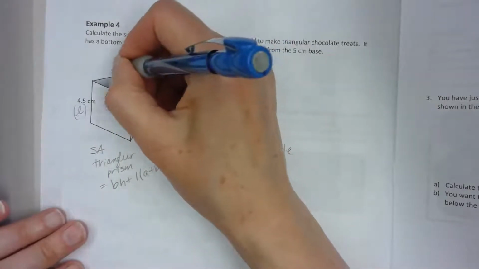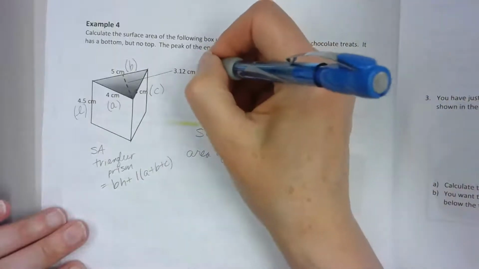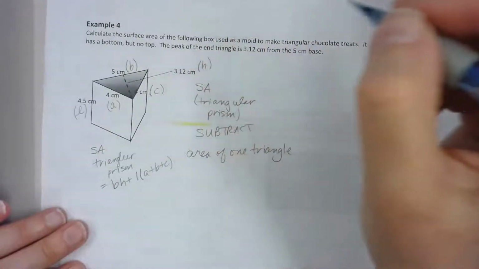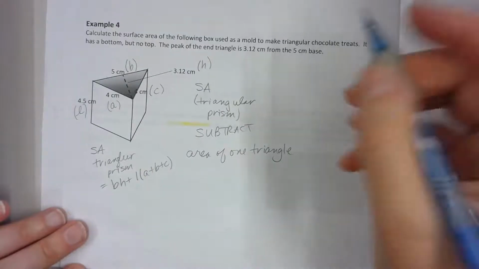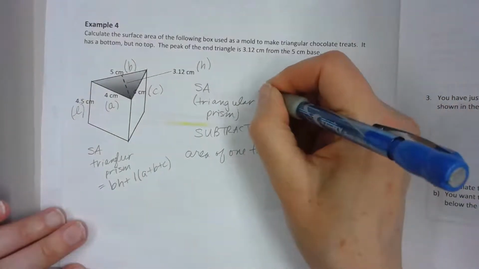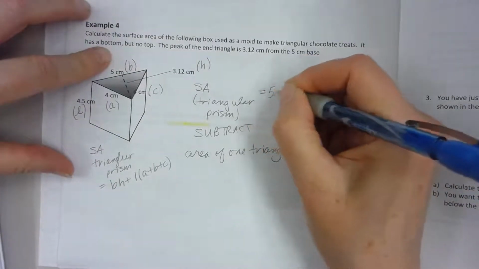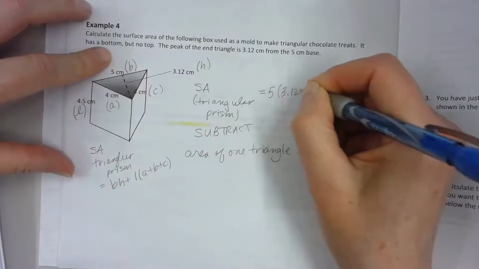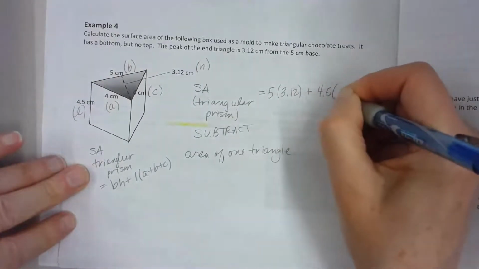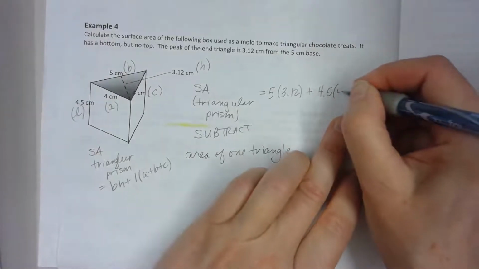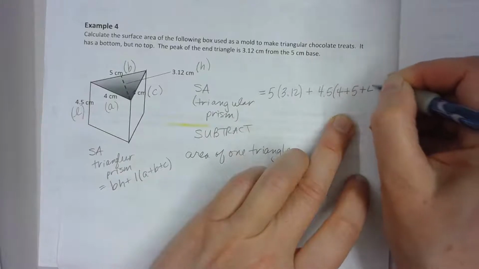This would be the B. And this is the H. Okay. So the surface area of the triangular prism equals B times H, 5 times 3.12 plus L, 4.5, bracket, A plus B plus C.